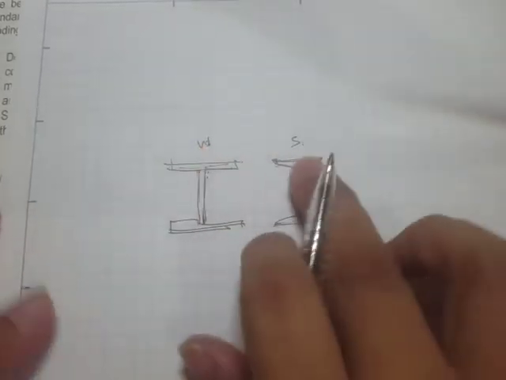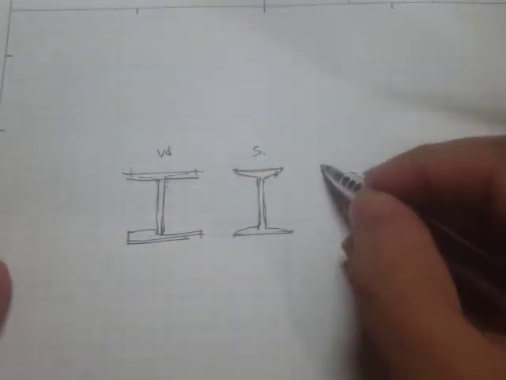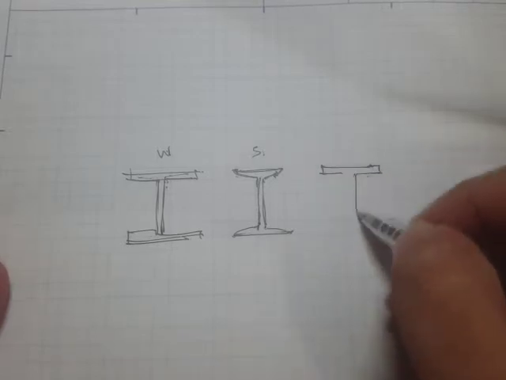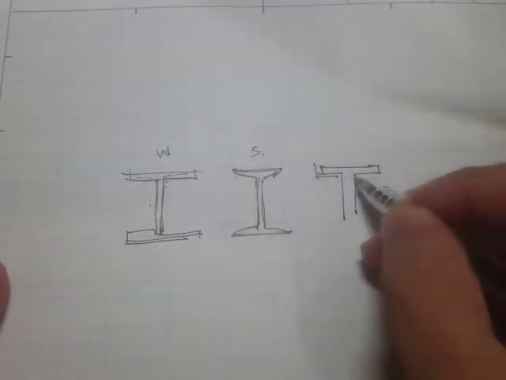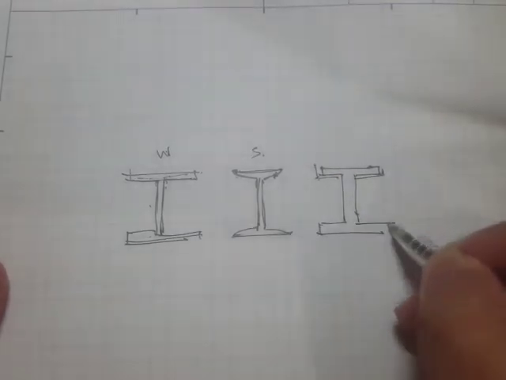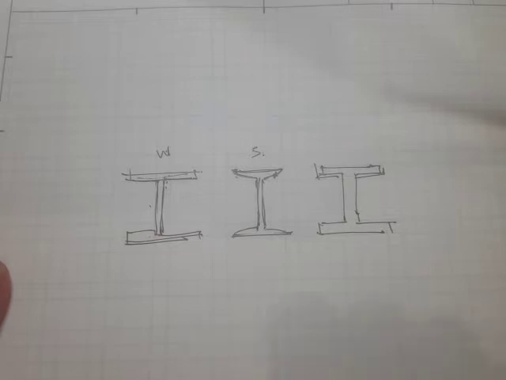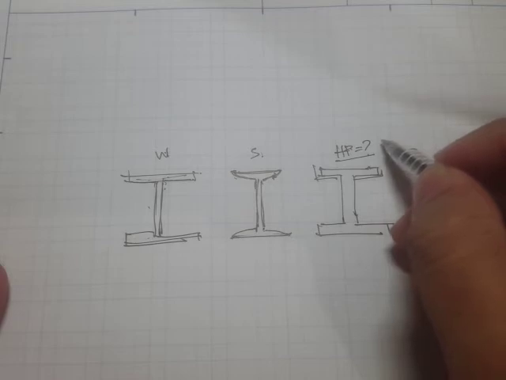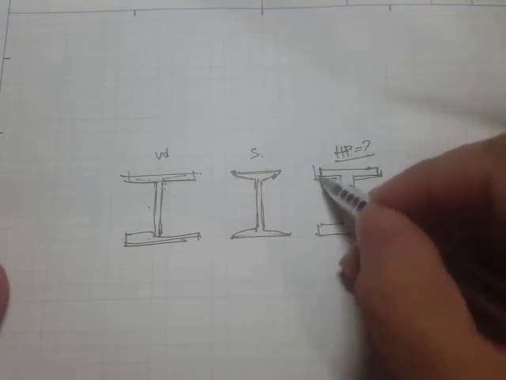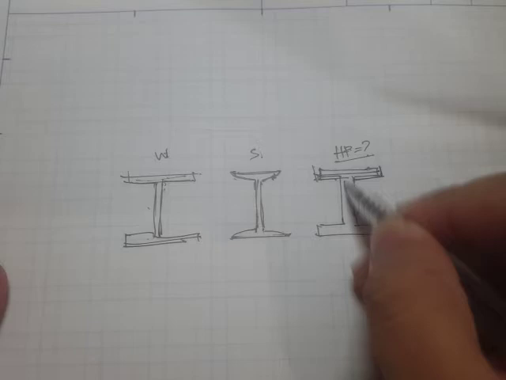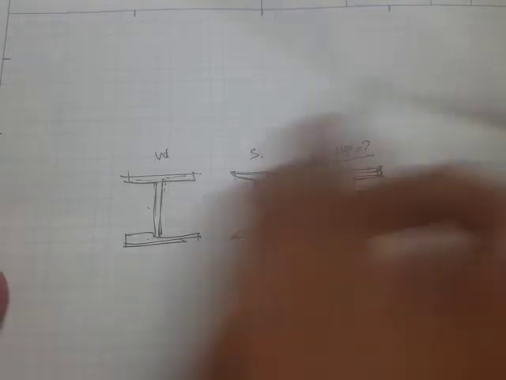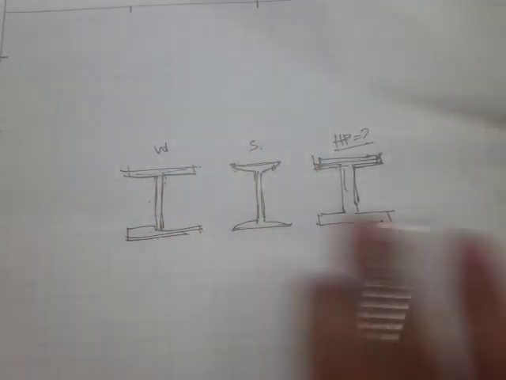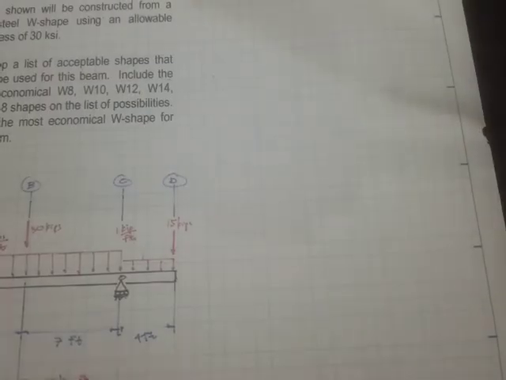So we have W shapes, we have S shapes, and we also have something like a heavy version of this one, HP, I think. I forgot it. It's for bearing piles. So it's just something like a heavy version of these W shapes. Since these are standard shapes, there's going to be a list.